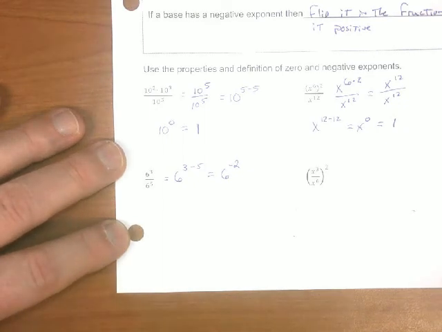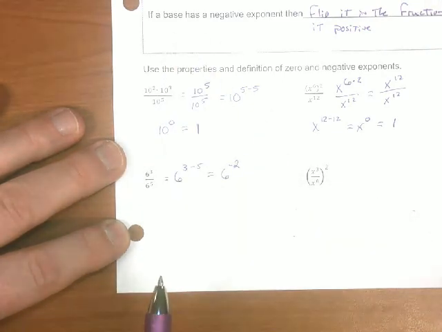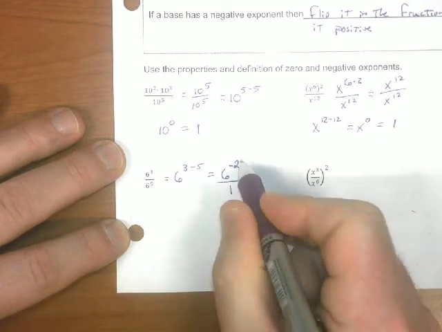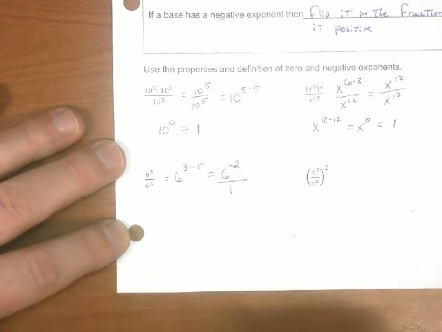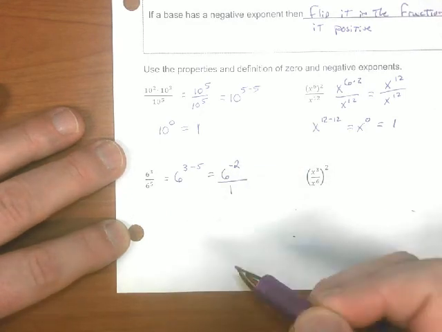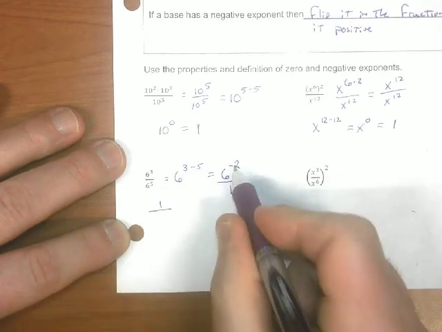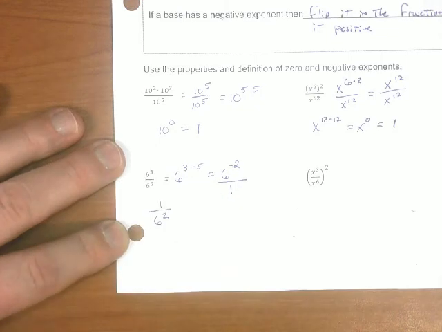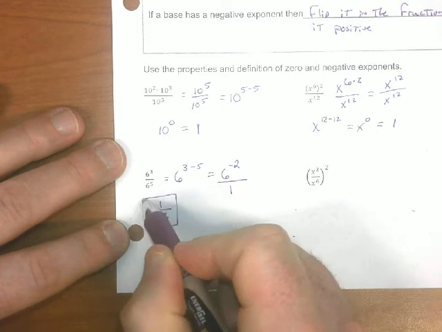We do not like negative exponents, so we like to put them in terms of positive. To rewrite this, we have to flip where it is. Remember, this is all over 1. That's the fraction, so we need to flip it. I'm going to put this on the bottom and put the 1 on the top, and when I put it on the bottom, that becomes a positive. So it's 1 over 6 to the second. And that is my final answer.